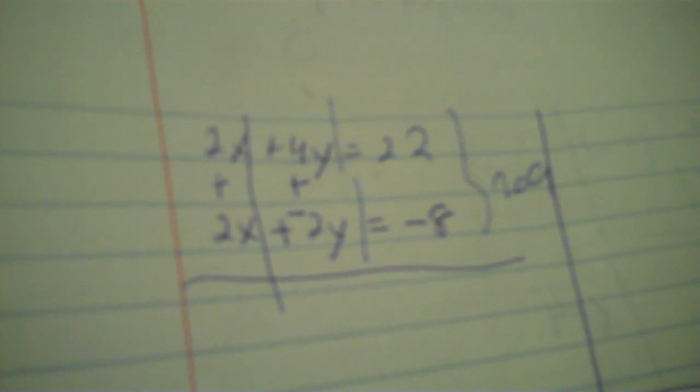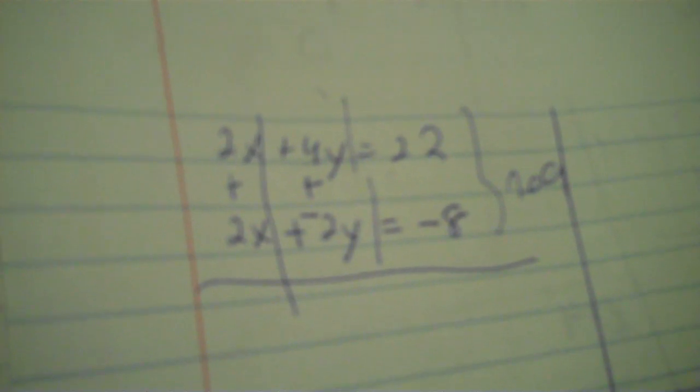Alright, now let's see if we can get either the x's or y's to add to 0. So 2 plus 2, no, that's 4. 4 plus negative 2, that's going to be 2. So I can't get anything to add to 0 right now as it is. Well, I need to make a change then. Do either x's or y's have the same number in front? Yeah, right there. So you write the word same.